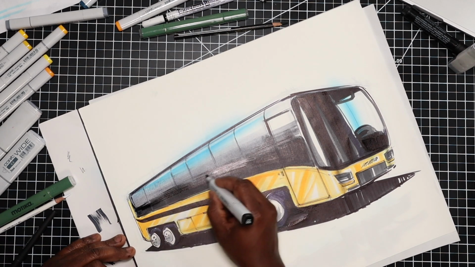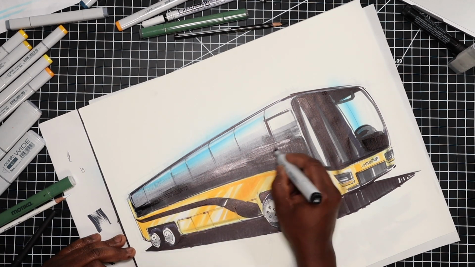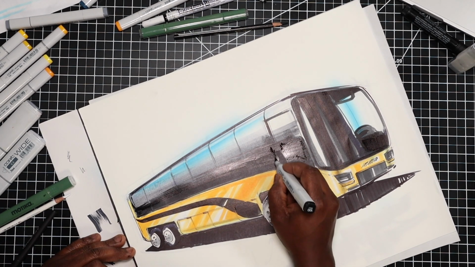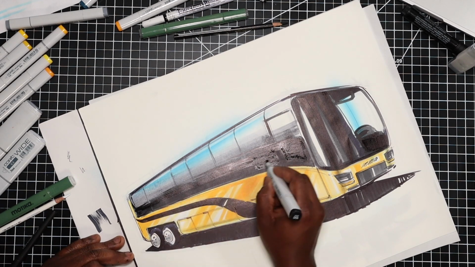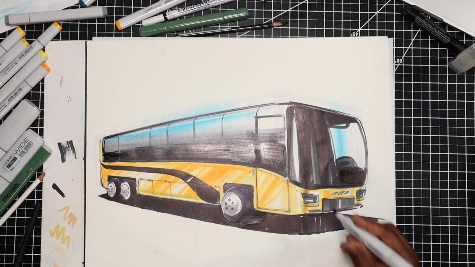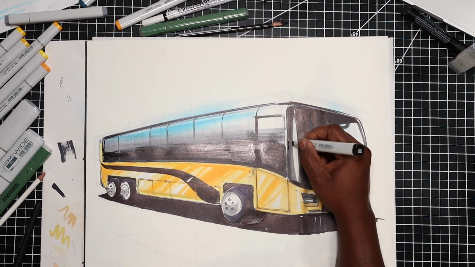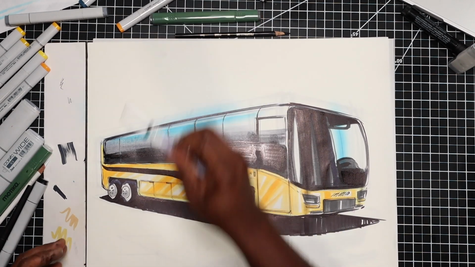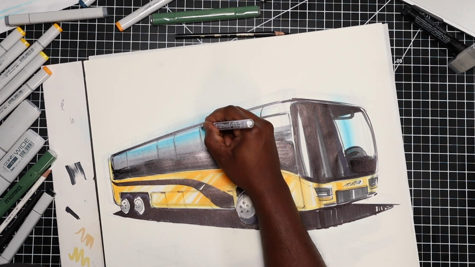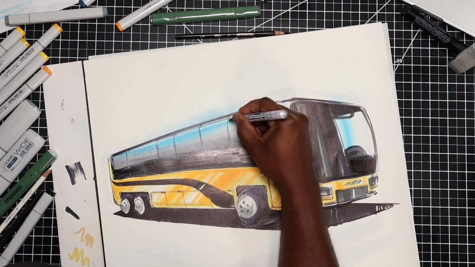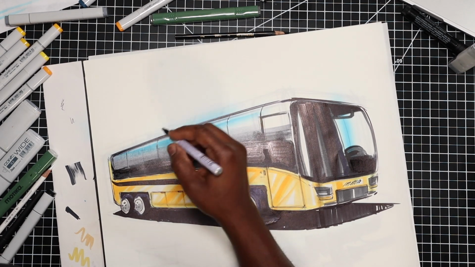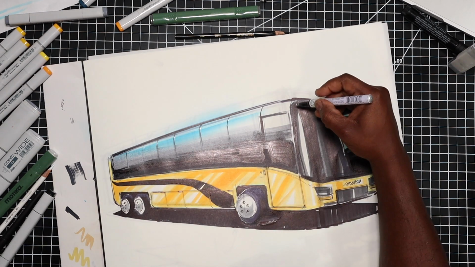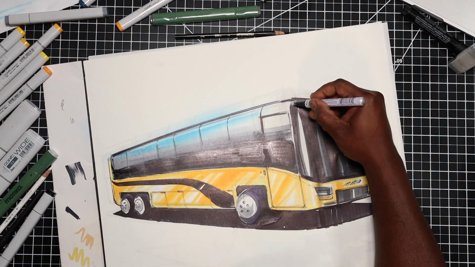And since we had applied the marker here on the side, I just want to make sure that we're nice and dark and showing those reflections on the side of the bus so they're not super washed out. And final step, little white pen just for those highlight areas right here on the top, for example, or even this top corner.